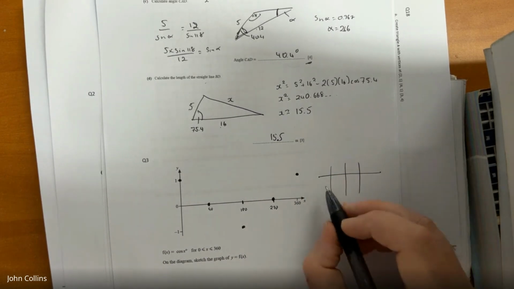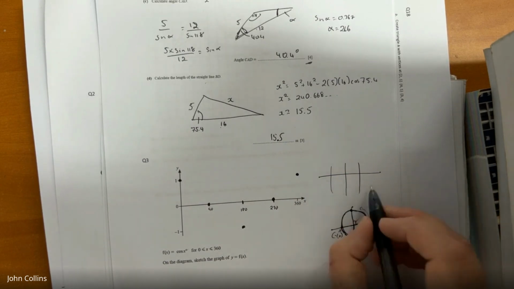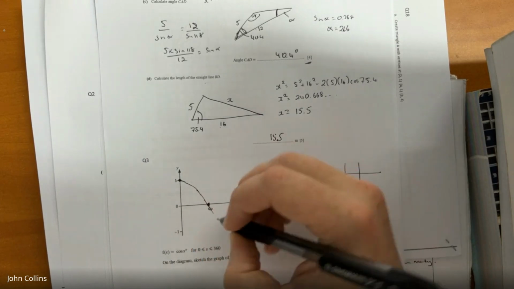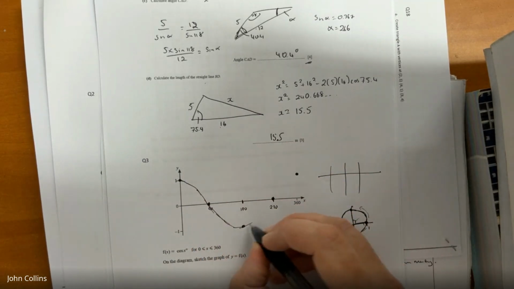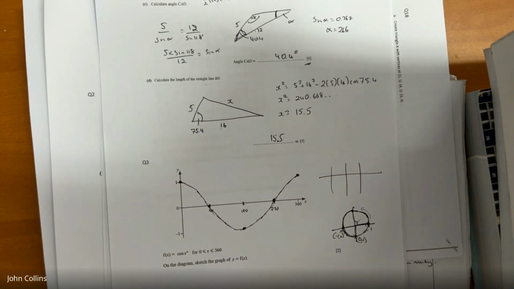Now there are others in between these values, and you could use this table to figure it out, the sine, cos, tan table, but we just need those major values. We should have an idea what the curve looks like, and that would be it for these values.